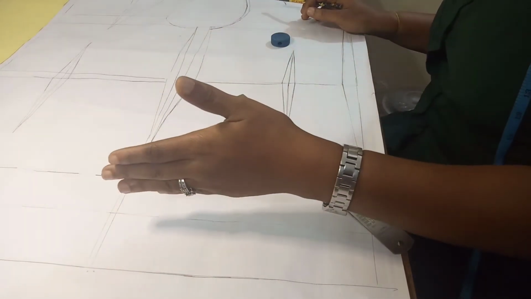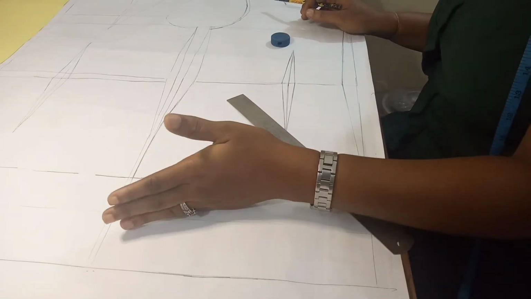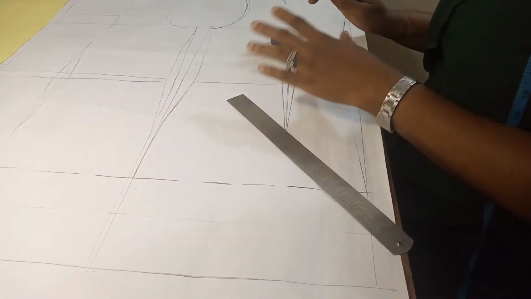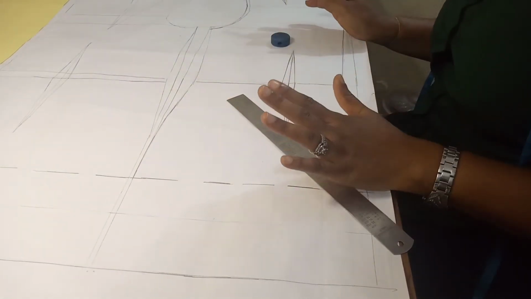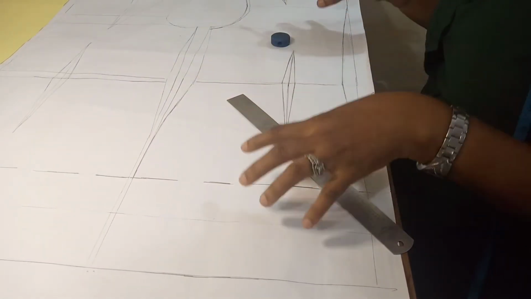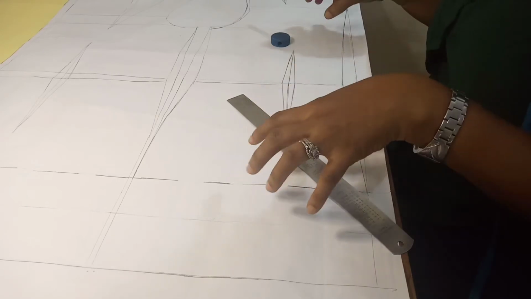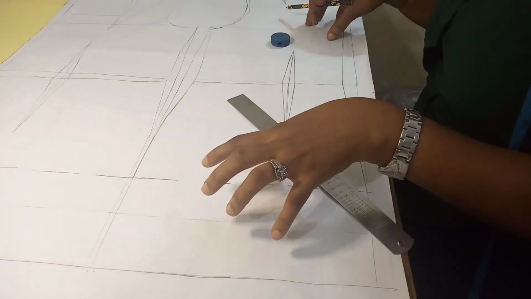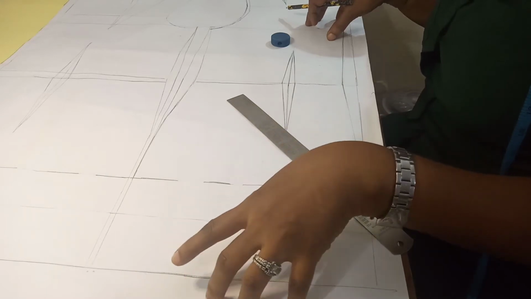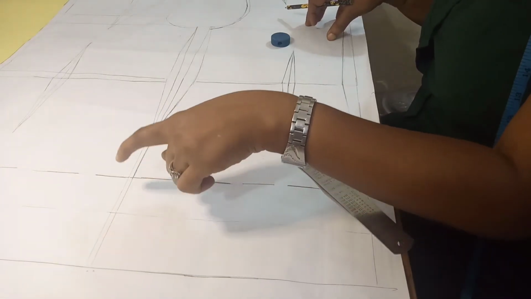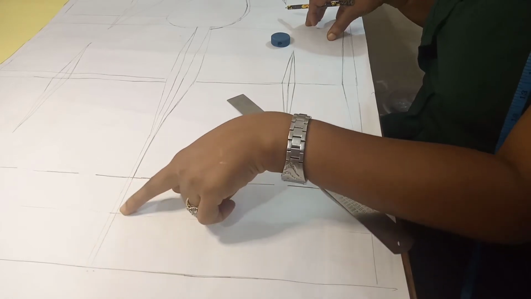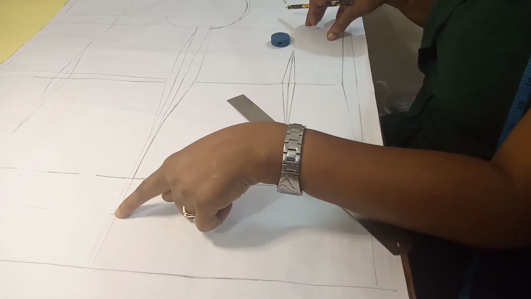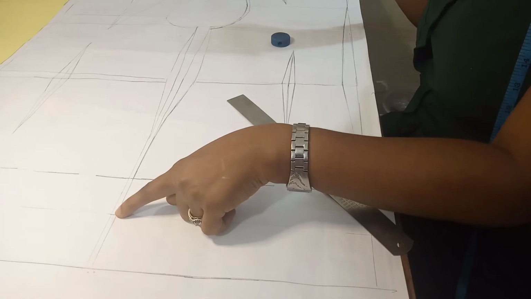You can use the exact measurement of the basic bodice block. Depending on the style of the jacket, you can use just the length that you prefer. But for the purpose of this basic jacket block, I've increased the length. You can use the exact length of the pattern, which is 75 cm long.